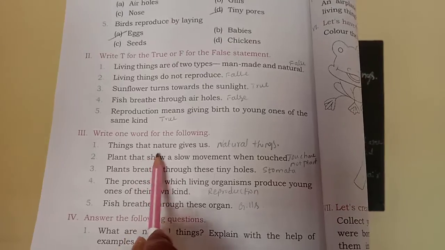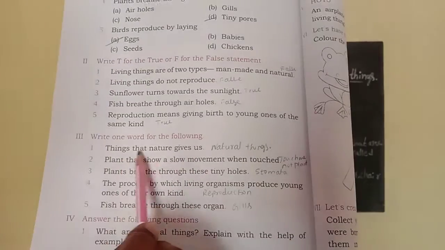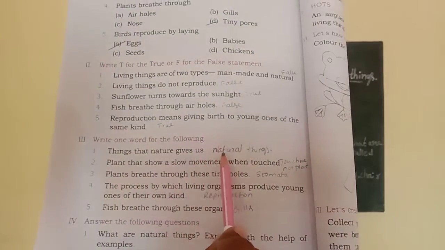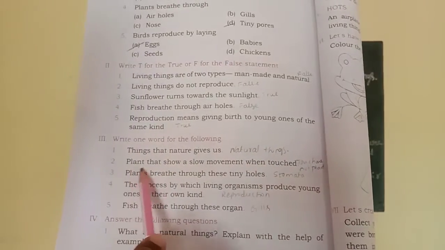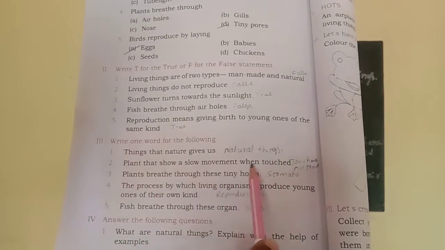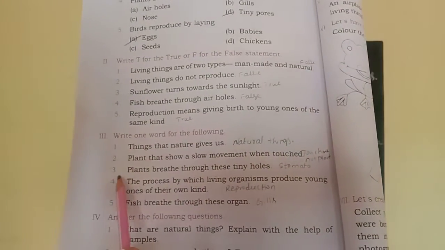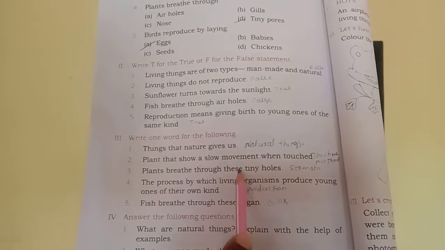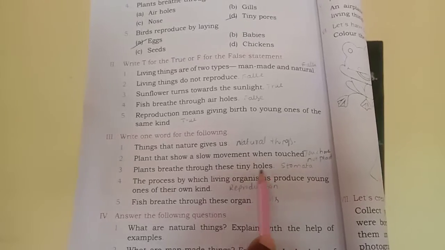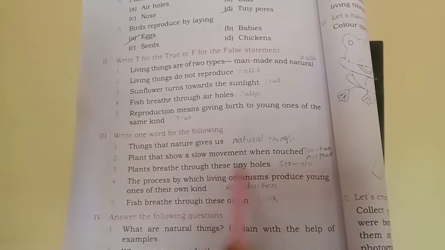Next, third main, write one word for the following. First one, things that nature gives us. Natural things. Plant that show a slow movement when touched. That is touch-me-not plant. Third one, plants breathe through these tiny holes. Tiny holes. The name is stomata.